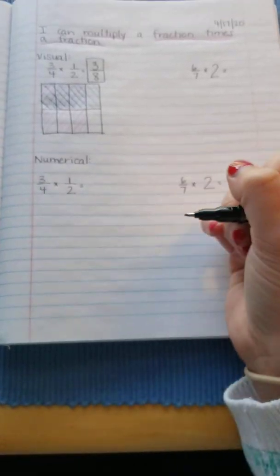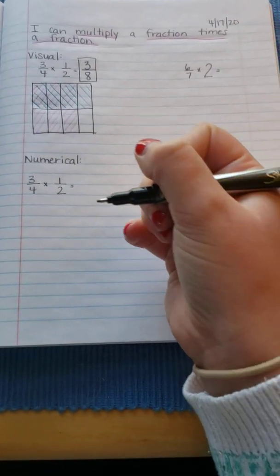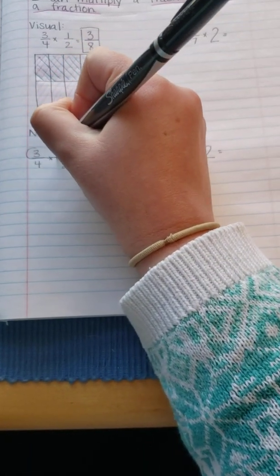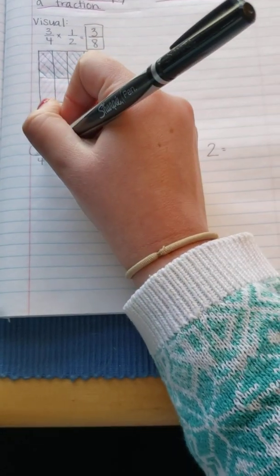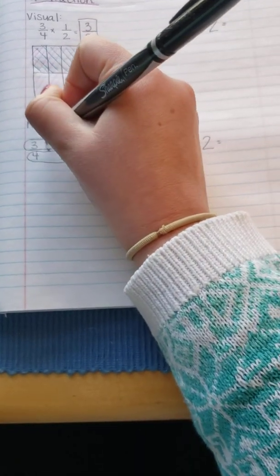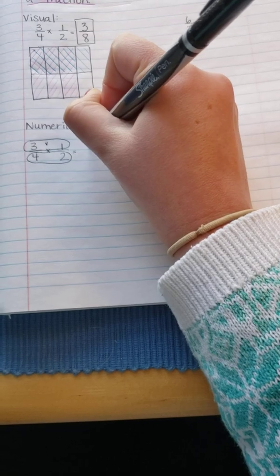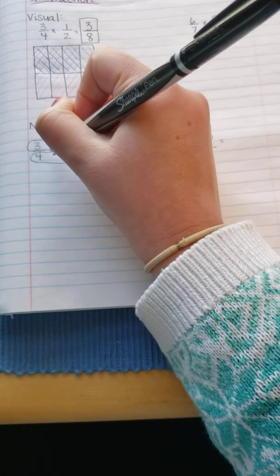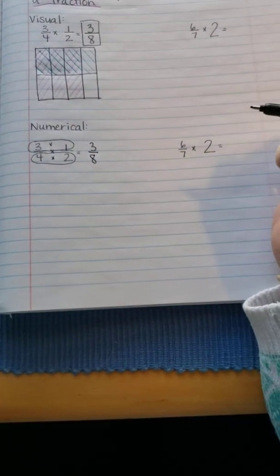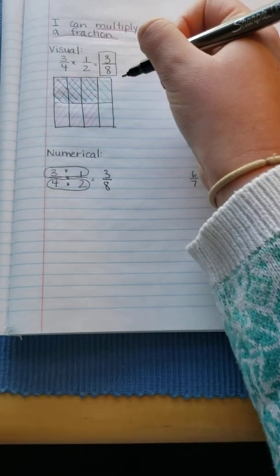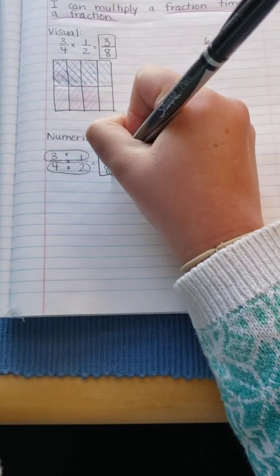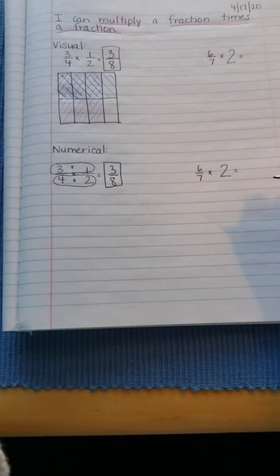So then, if I want to show it numerically, I'm going to multiply my numerator times my numerator. And I'm going to multiply my denominator times my denominator. So 3 times 1 is 3. And then 4 times 2 is 8. So if I look to check, does it check out with both? Yes, it does. So I'm going to box that one up.